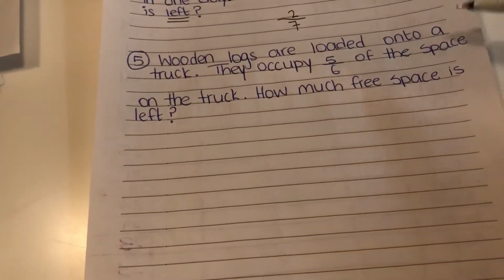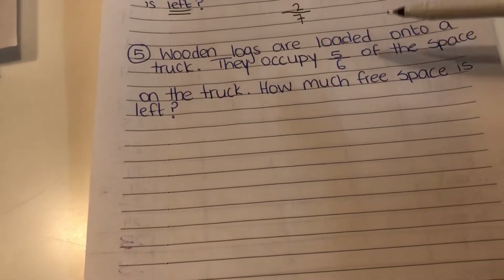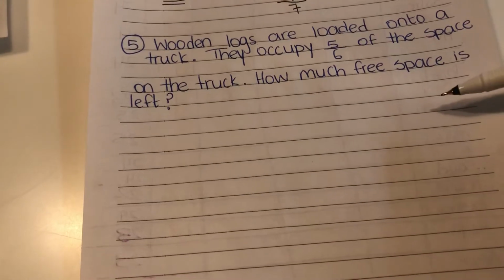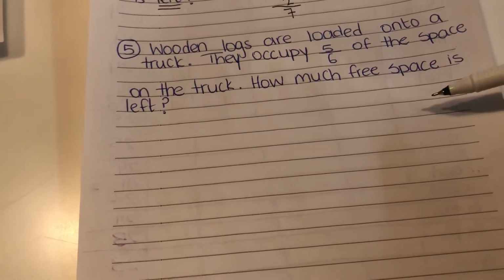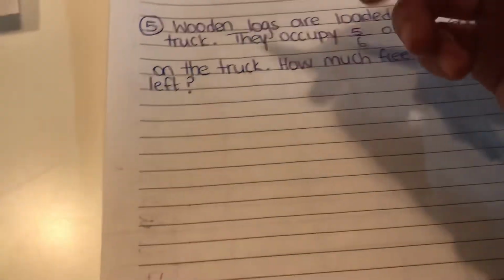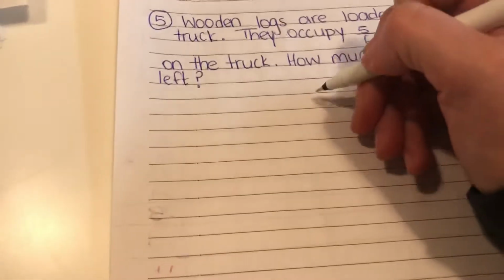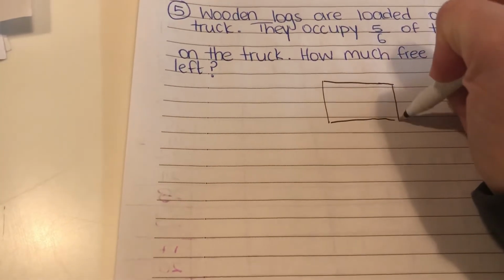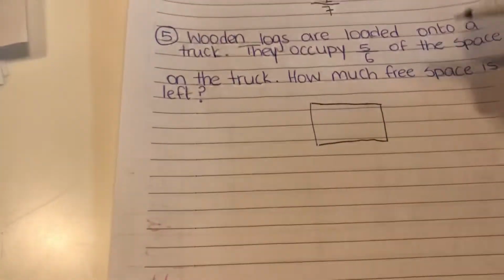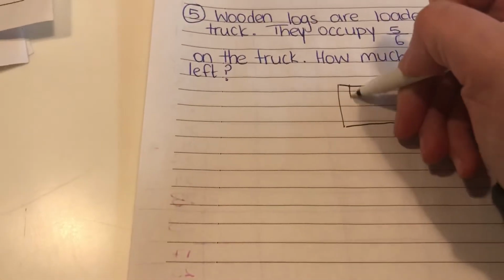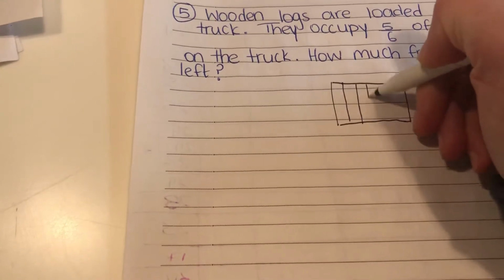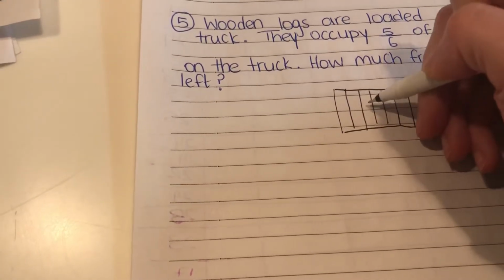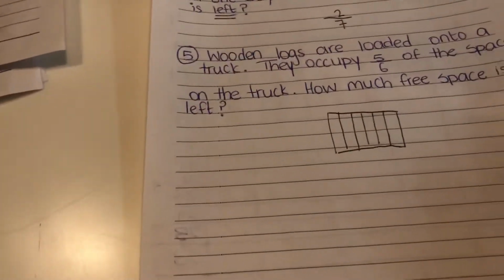Wooden logs are loaded onto a truck. They occupy 5/6 of the space on the truck. How much free space is left? So let's draw that space in the truck. And I'm going to divide it into 6 equal pieces. 1, 2, 3, 4, 5, 6. That's a total of 6.